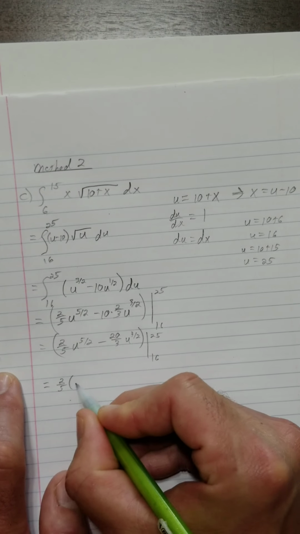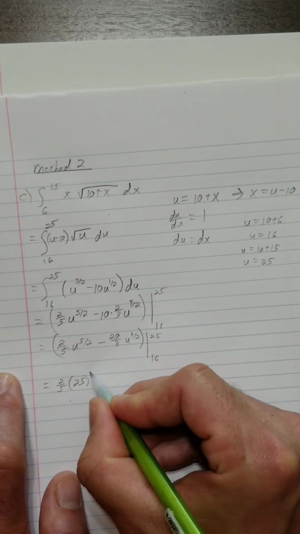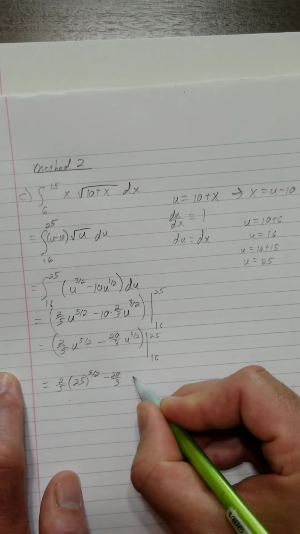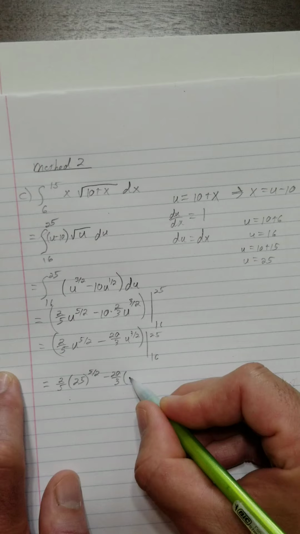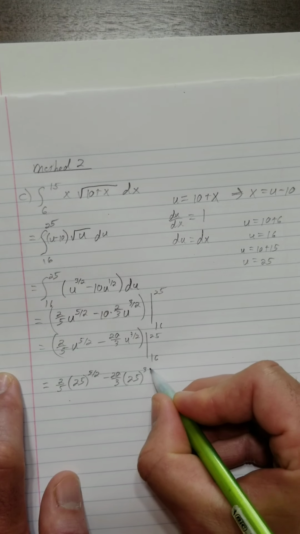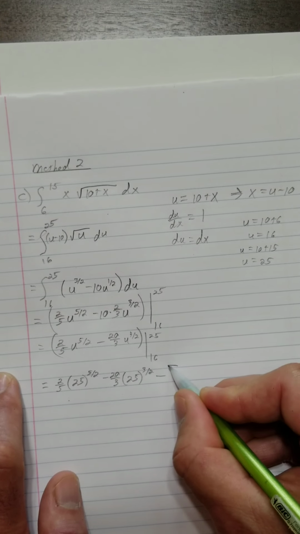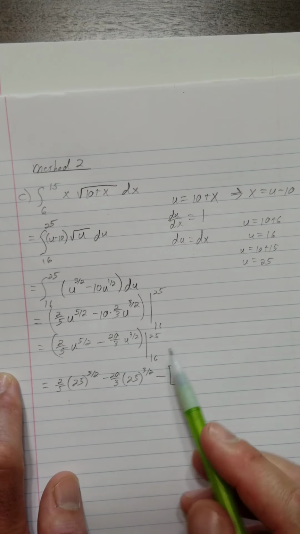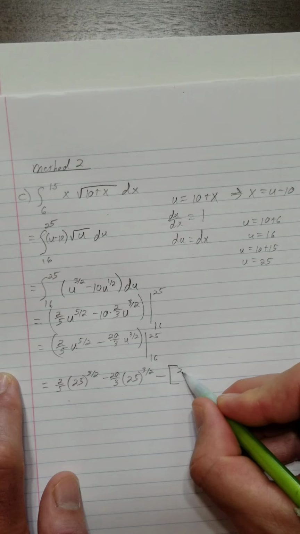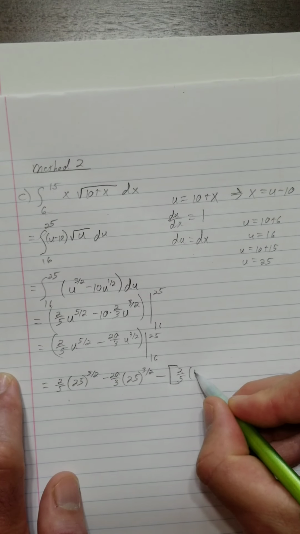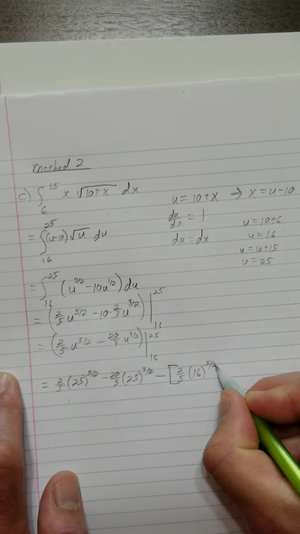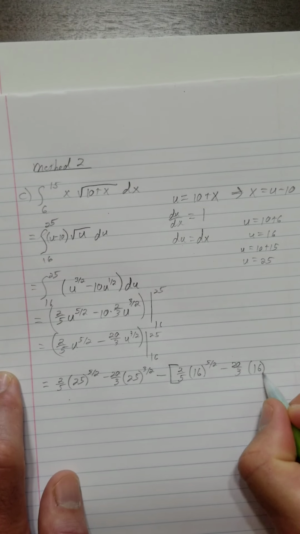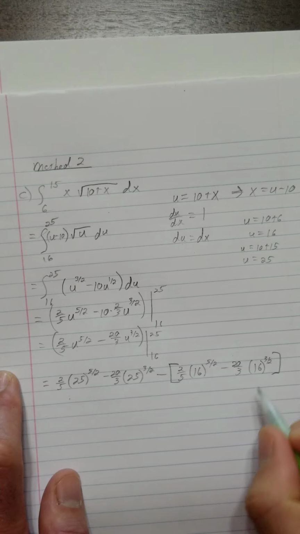So 2/5 times 25 to the 5/2 minus 20/3 times 25 to the 3/2, minus this stuff evaluated at 16: 2/5 times 16 to the 5/2 minus 20/3 times 16 to the 3/2.